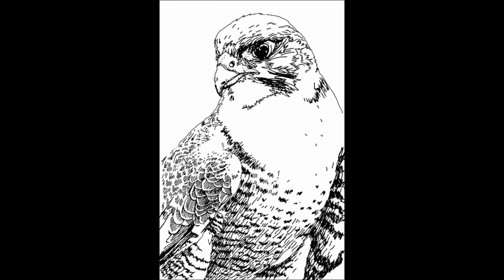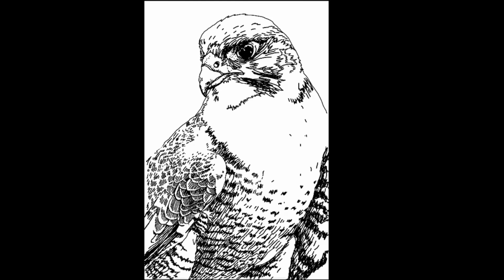And that's it. There are areas where I could go back and put in a few more details or erase some of the details so that I can see clearly, but I'm pretty happy with that, and I hope this is helpful to you.